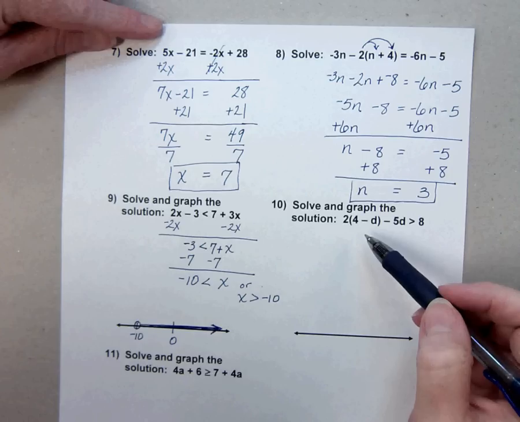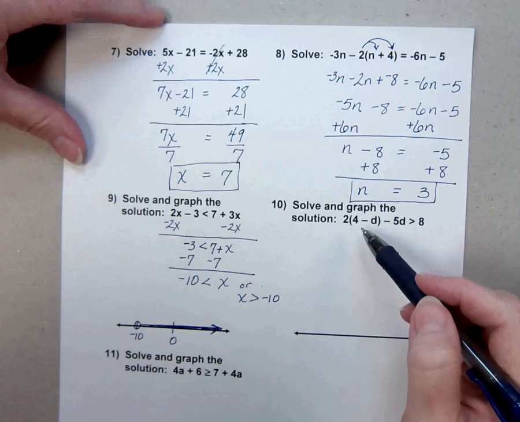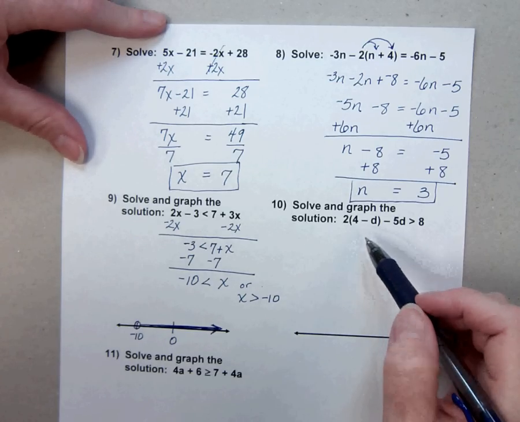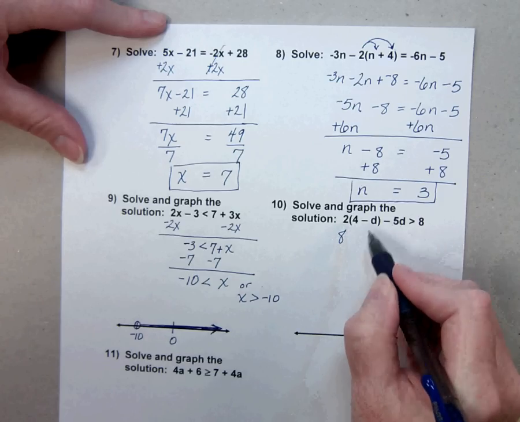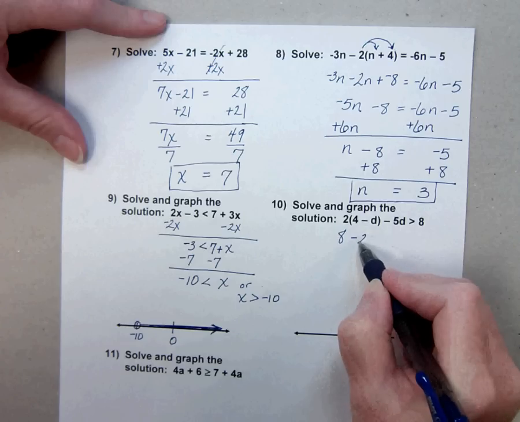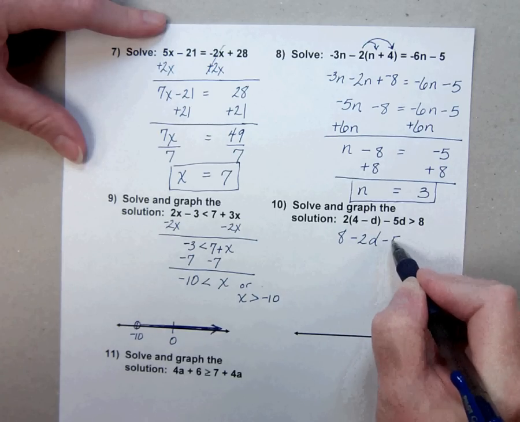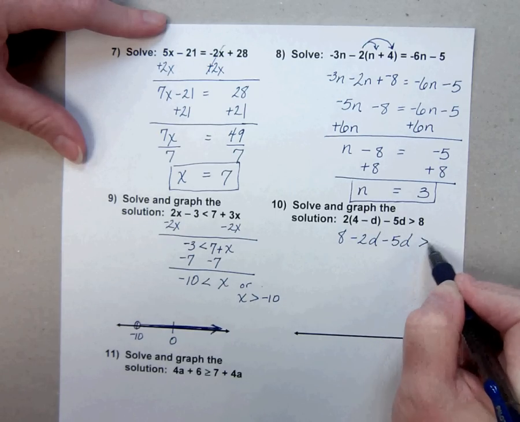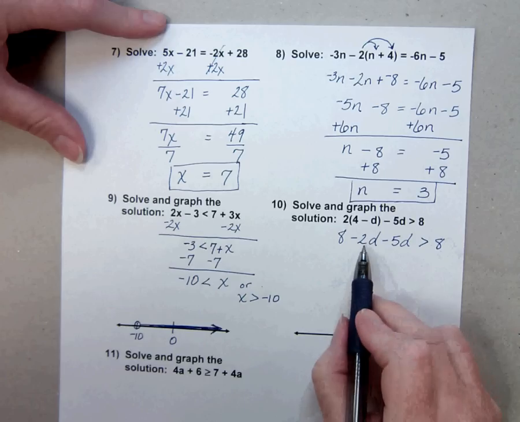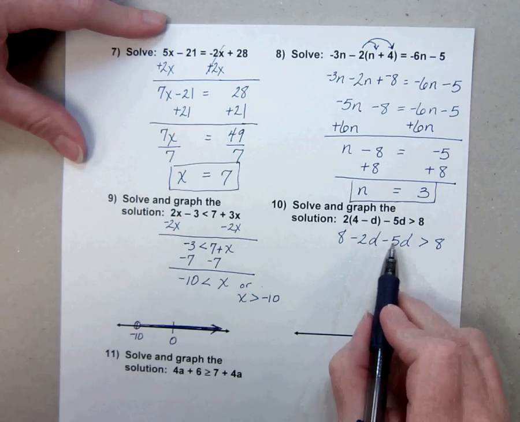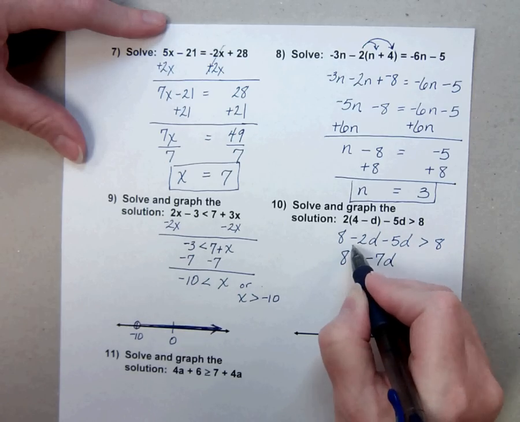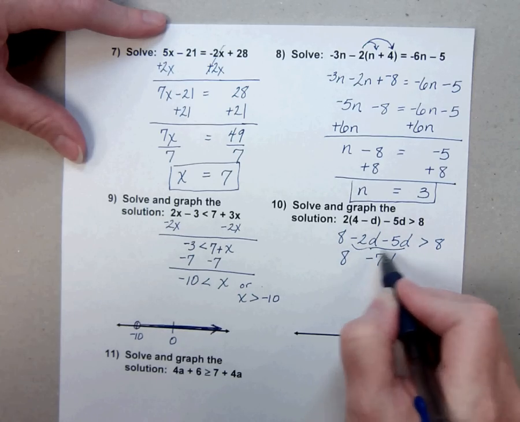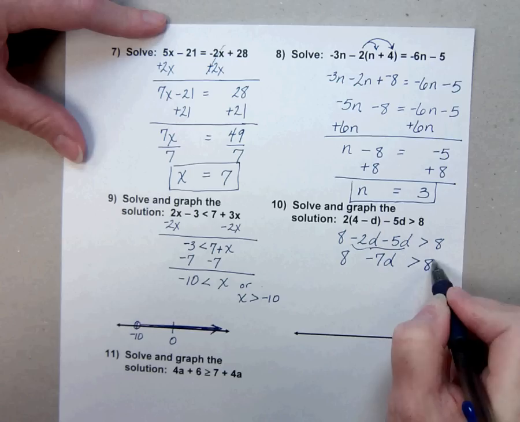Alright. Number 10. The distributive property is used again with the 2. 2 times 4 is 8. 2 times a negative d is a negative 2d. You have a minus 5d before your inequality. So on this one, the negative 2d minus 5d is a negative 7d. So bring down your 8, but go ahead and combine your d terms. They're on that side.